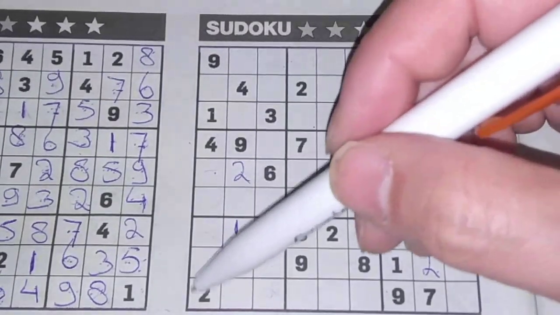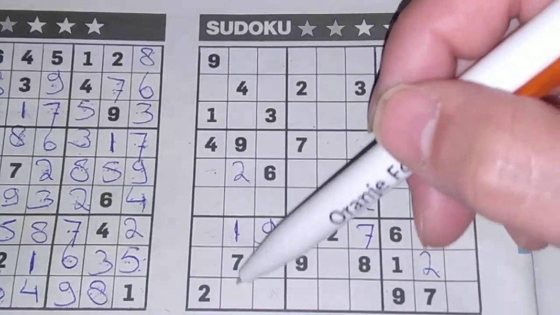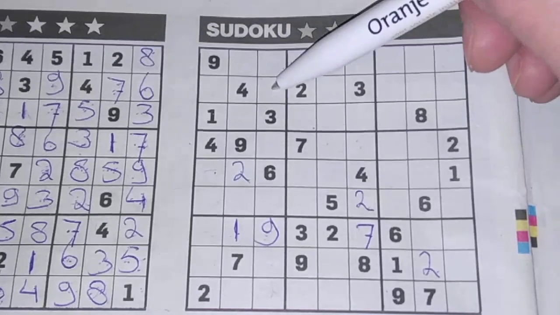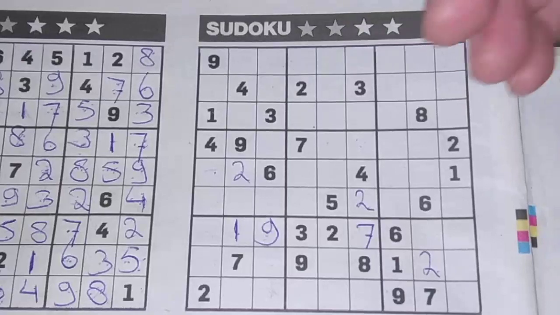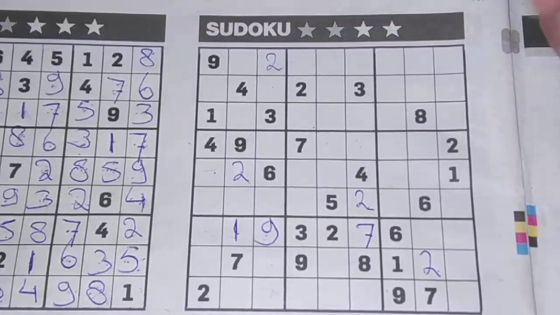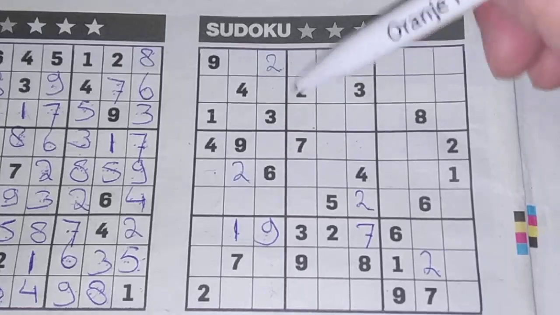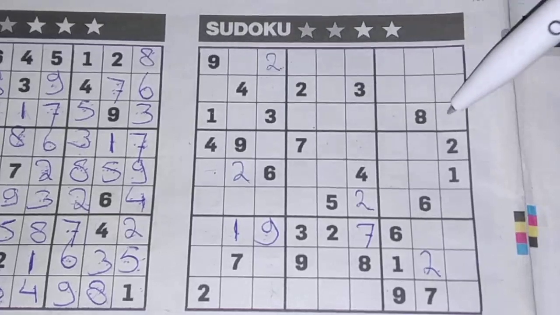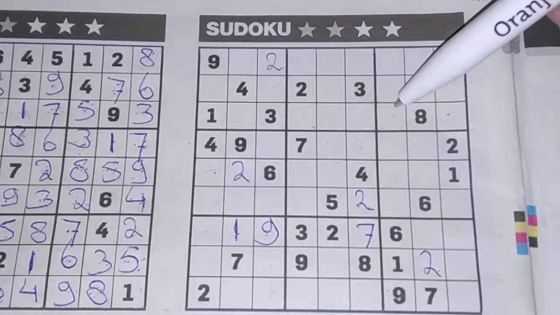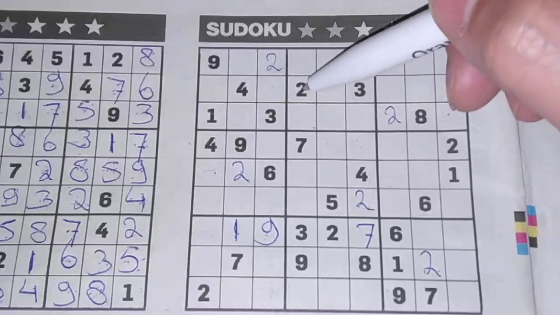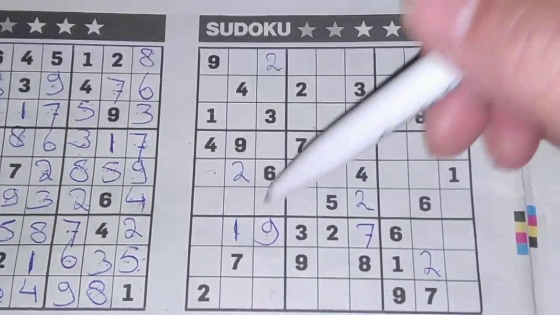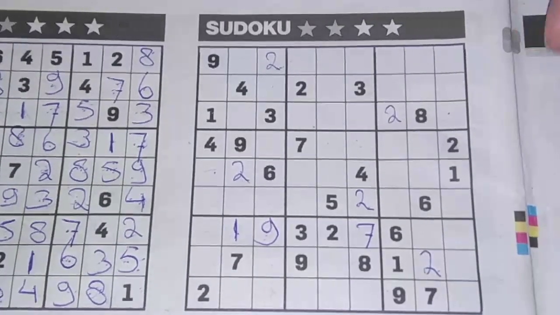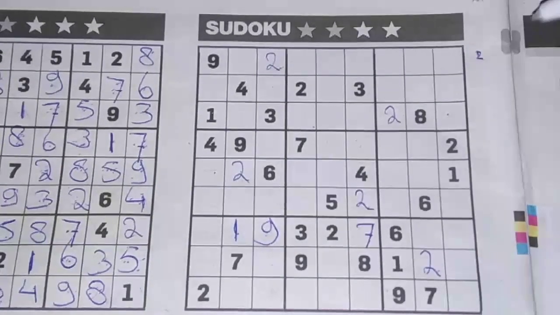Yes. Alright. 2 in the first column, 2 in the second column. So in the third column, the only 2 places for the 2 should be here or there. But I see here 2. So no 2 there. 2 should be here. 2 in the first row, 2 in the second row. So in the third row, the only 2 places for the 2 should be here or there. But I see here 2. So no 2 there. 2 should be here. And all the 2s are used, I can see. Yes. Alright. I marked the 2 here. Okay.